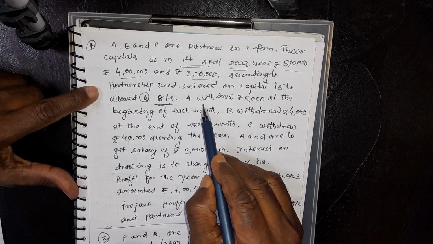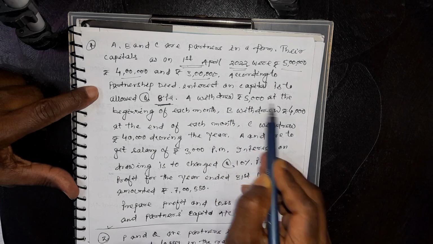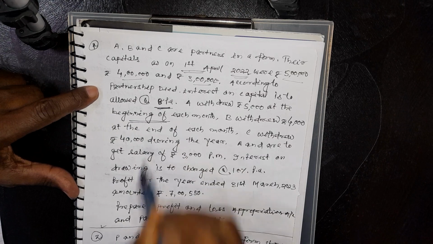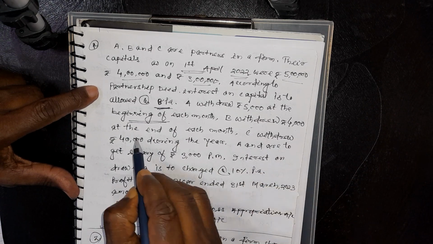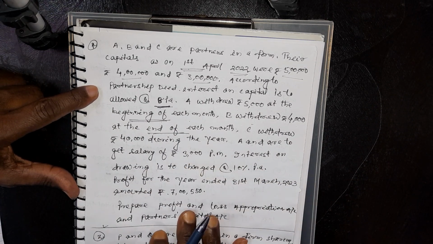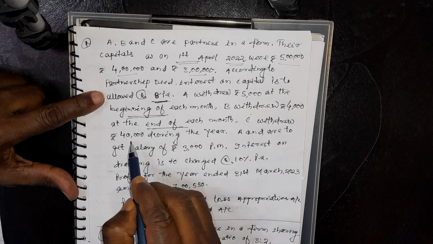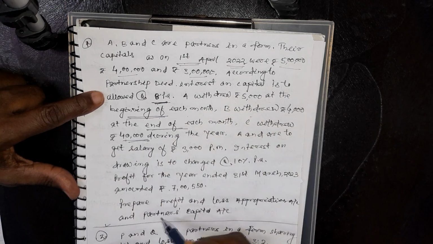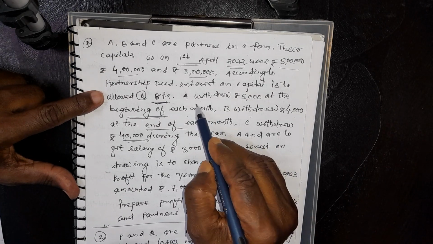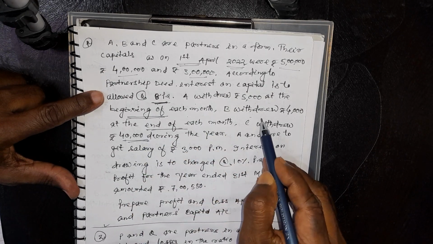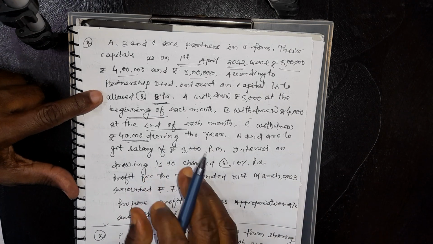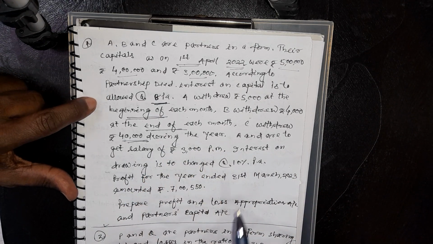Then here I wrote: A withdrew rupees 5,000 at the beginning of each month, B withdrew rupees 4,000 at the end of each month, and C withdrew rupees 40,000 during the year. So I gave three different cases here: A withdrew at the beginning of each month, B at the end of each month, and C drew a particular amount, 40,000, during the year.